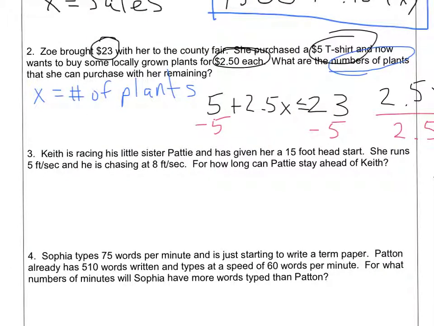Number 3, we want to know how long can Patty stay ahead of Keith. So our variable is how long, which is time. We notice we have 2 people running. We have a distance between them, 15 feet. We also have a rate, 5 feet per second and 8 feet per second. And it also says how long. So if you look at all the variables that we have, distance, rate, and time. If we're just talking about an object moving at some constant rate for some amount of time, we have the equation D equals RT. The question is, how long can she stay ahead of him?